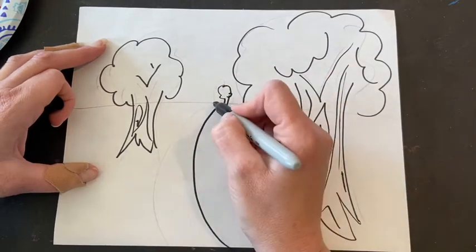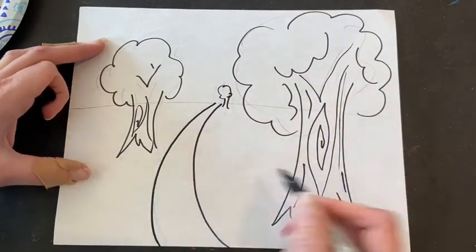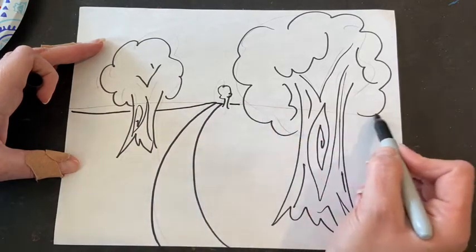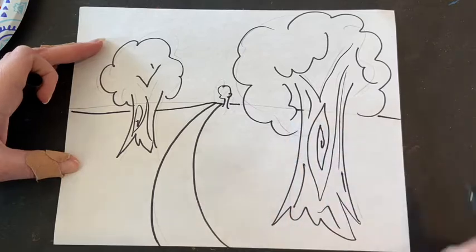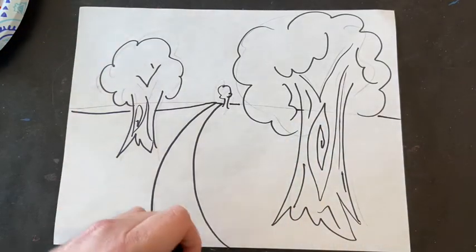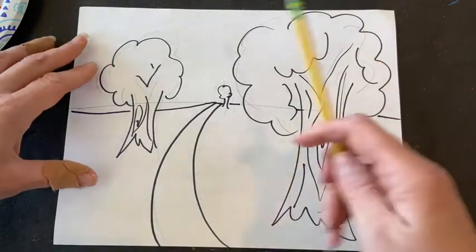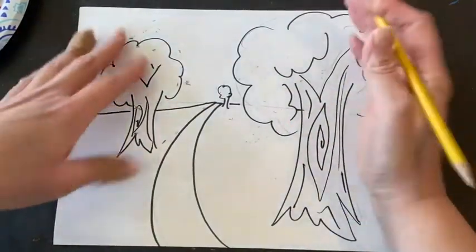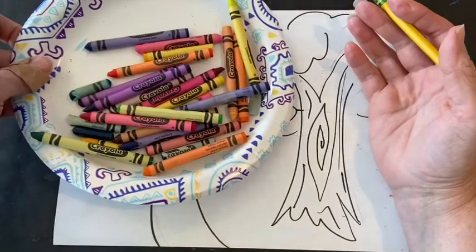And then when you're drawing your road or your pathway, you need to think about where it is, and your horizon line going back through there. And then you can add in your other things as well. Then you're going to erase all of those pencil marks and then bring in some color.